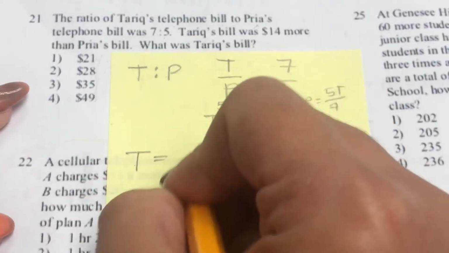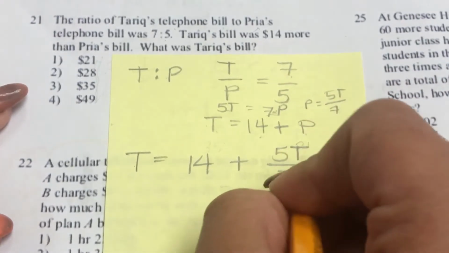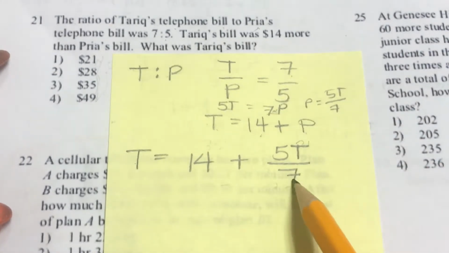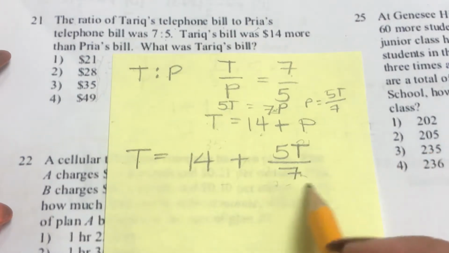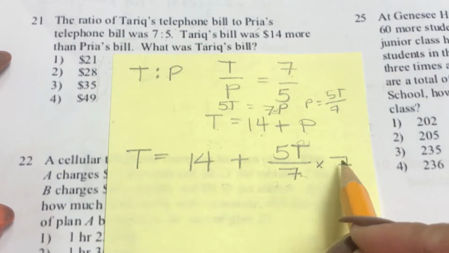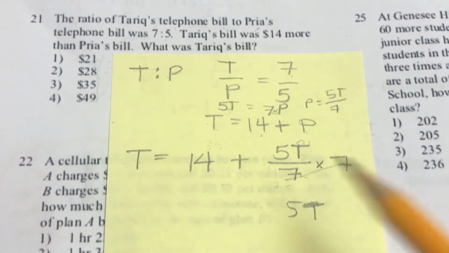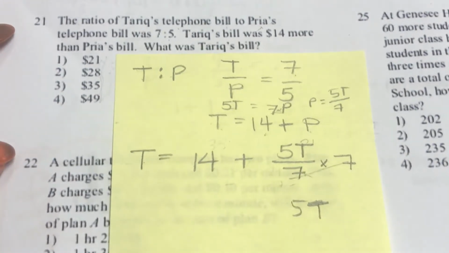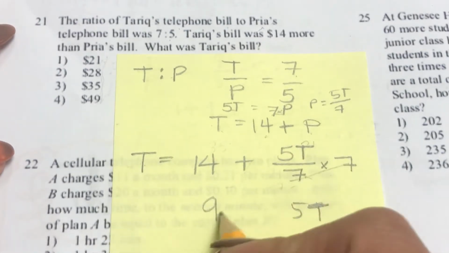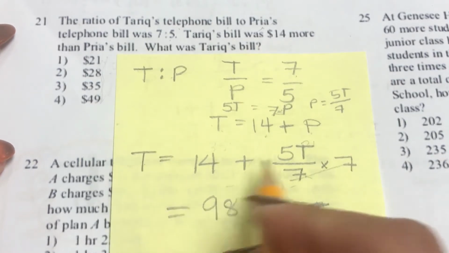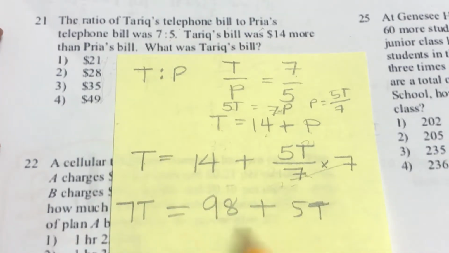Okay, so t equals 14 plus p, but instead of p, I'm going to use 5t divided by 7. Personally, I want to get rid of this fraction here by multiplying the whole thing times 7. Because if I multiply it here, then these will cancel out, and I'll get 5t. Perfect. But you can't just do it to one guy. You got to do it to everybody. So 14 times 7 here. Let's go ahead and do that in my calculator. Okay, that's 98. And here we have 7t. Okay, perfect. No more fractions.